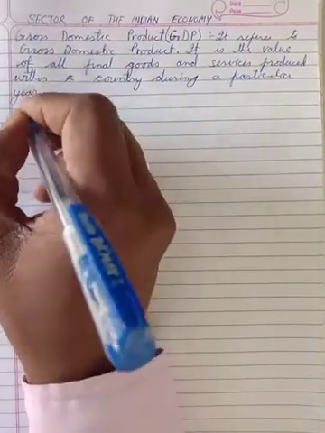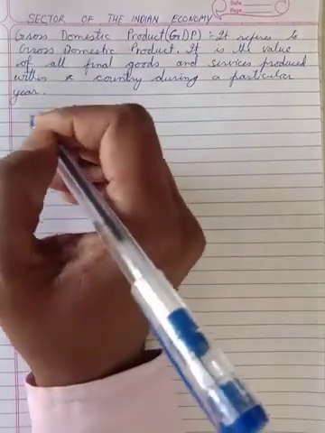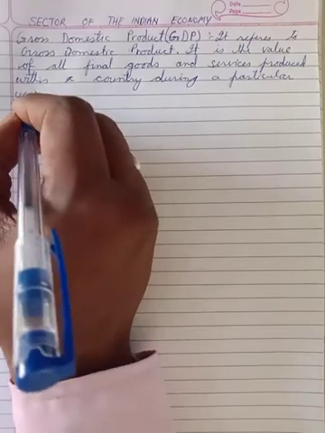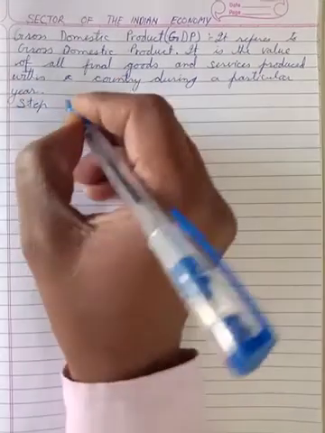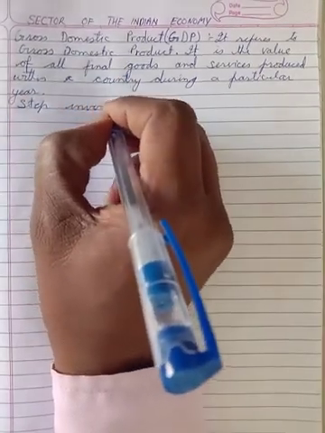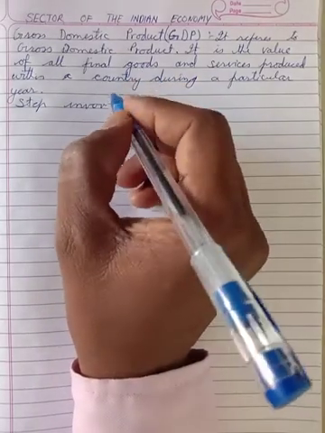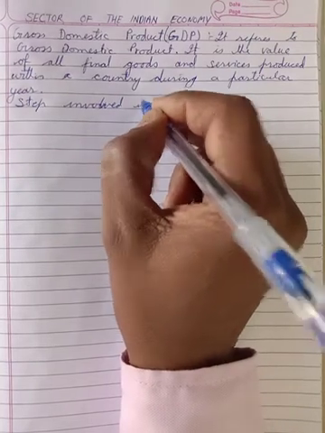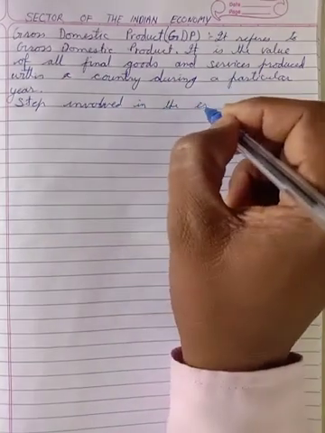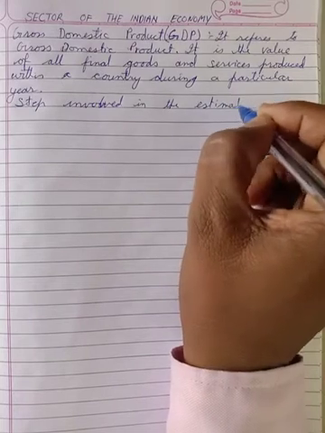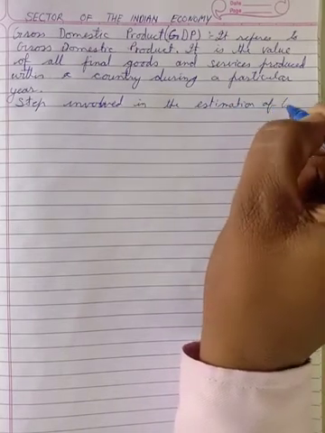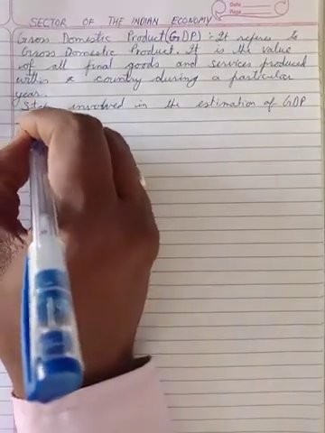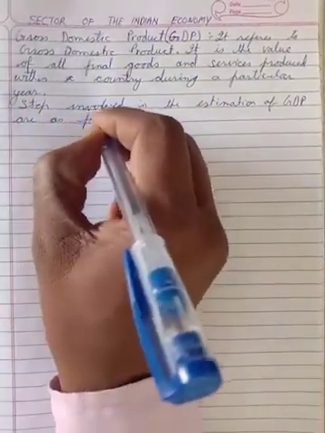What steps are involved to calculate the gross domestic product? The steps involved in the estimation of GDP are as follows.